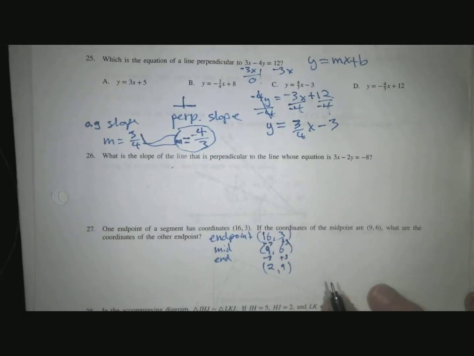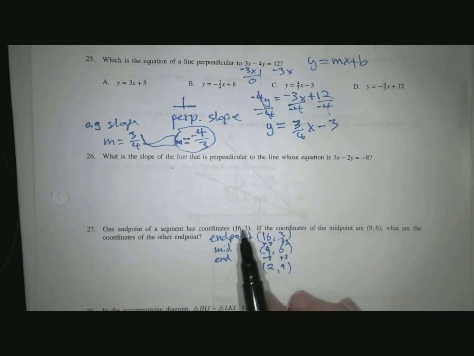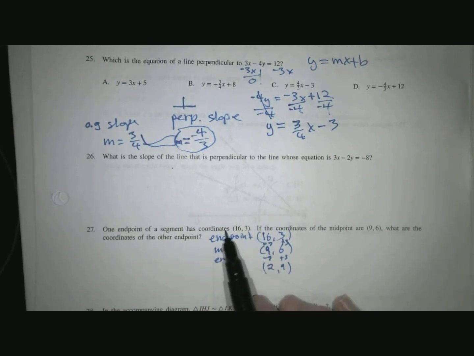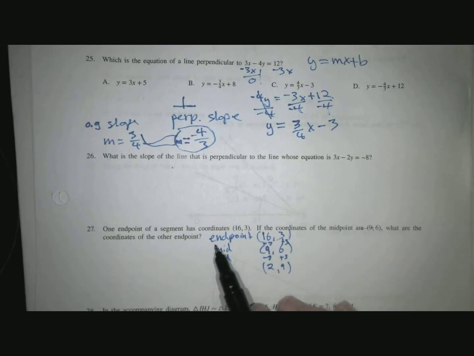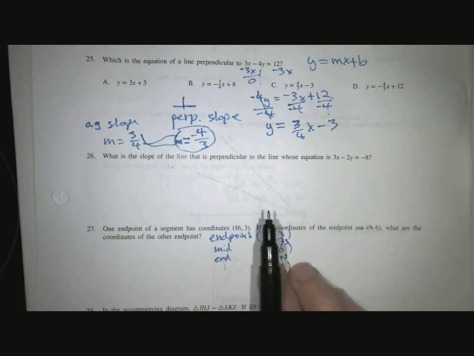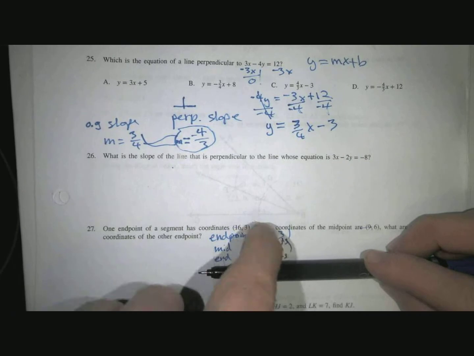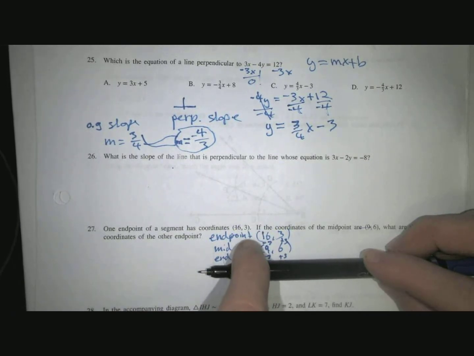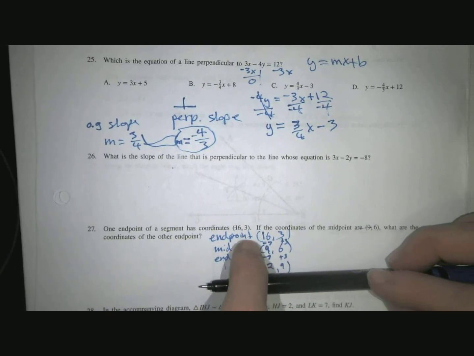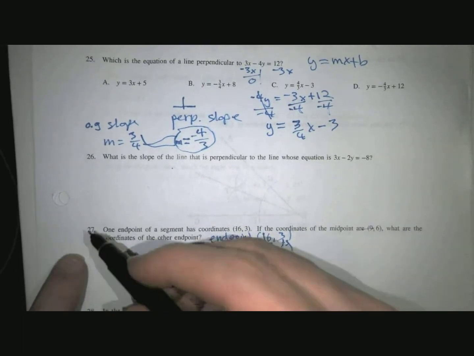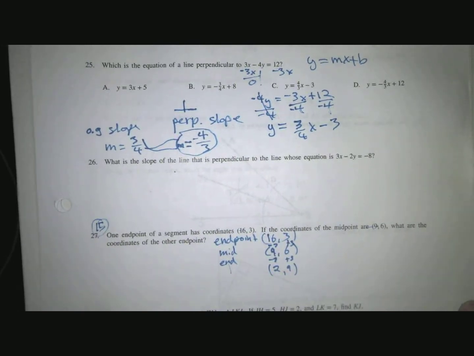Well, you couldn't even see me doing that. Okay, so endpoint, midpoint. The endpoint that they gave me was here. The midpoint that they gave me was here. So I make a sandwich: endpoint, midpoint, endpoint. I didn't know what this was. This is all I knew. So to get from 16 to 9, I did minus 7. So then I did it again. Minus 7 gave me 2. Same thing over here. Again, go look at number 15 in whatever video it is.